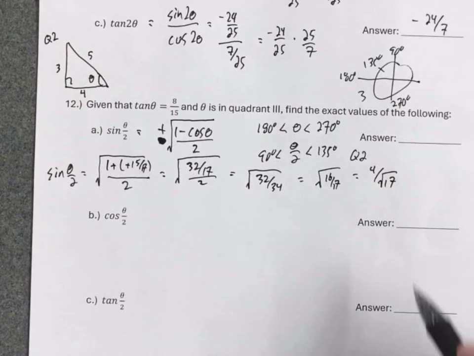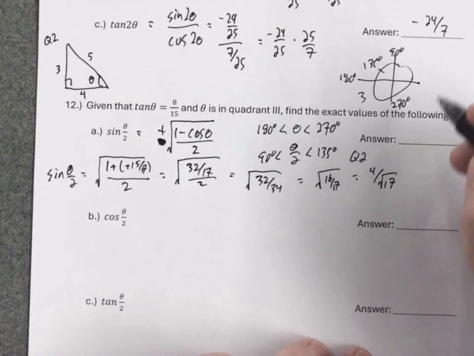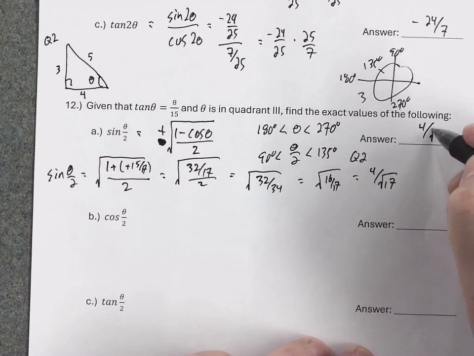Now, in the world of trigonometry, it's no problem leaving the square root in the denominator. So the answer should be 4 over square root of 17. Let me check it real quick. And that is the correct answer.